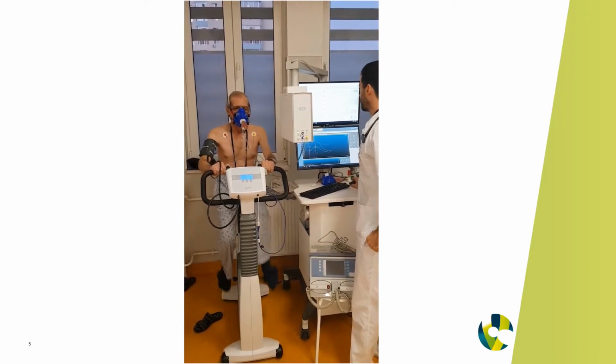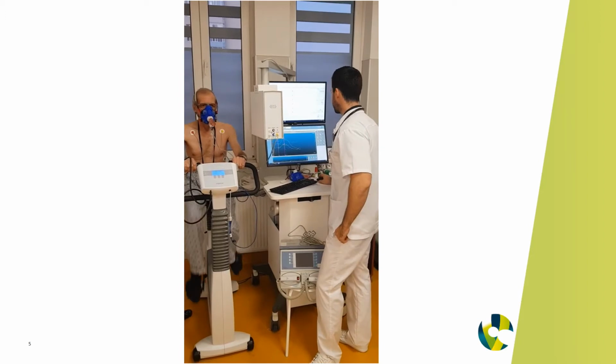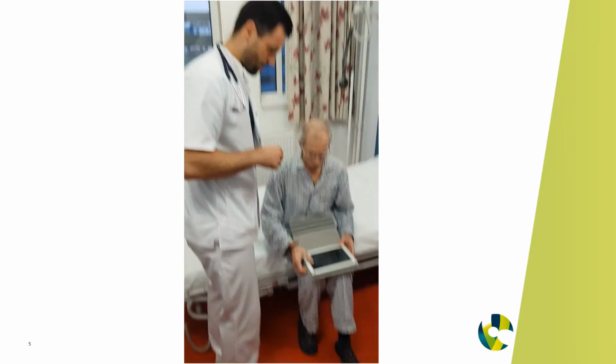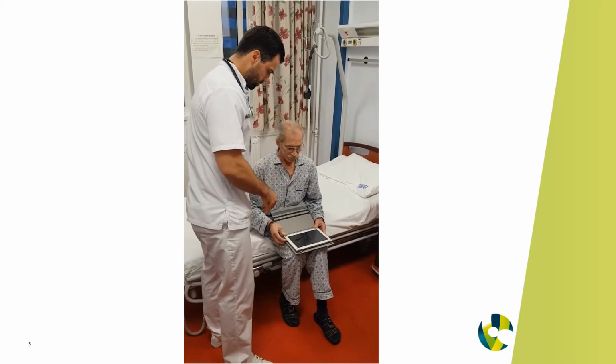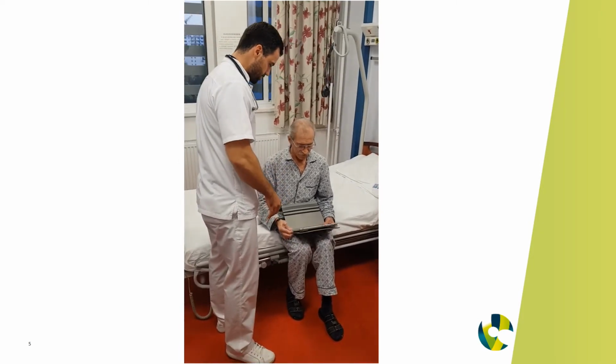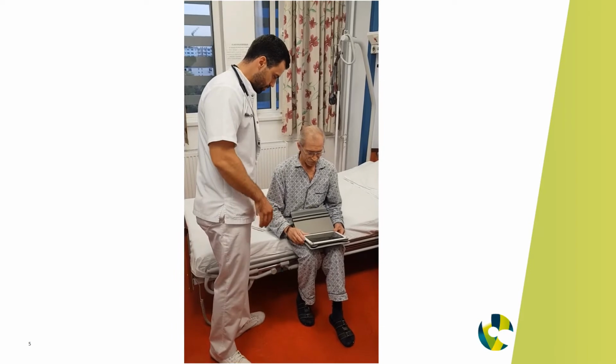He was compensated hemodynamically, and during the hospitalization he started performing the cardiac rehabilitation program using the vCare system in order to test it and to learn how he will interact with it at home.